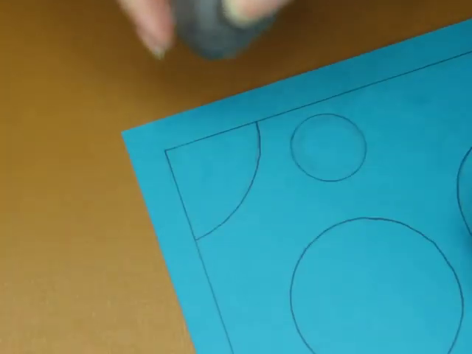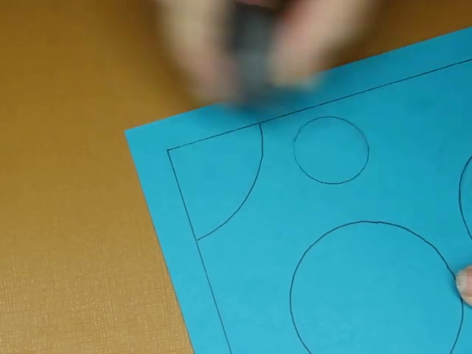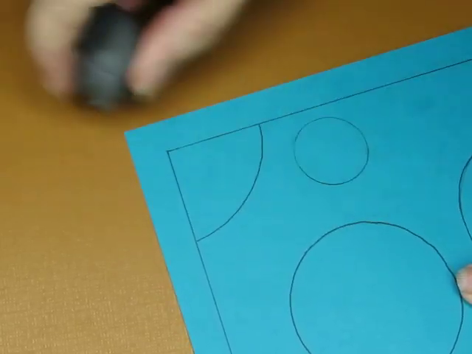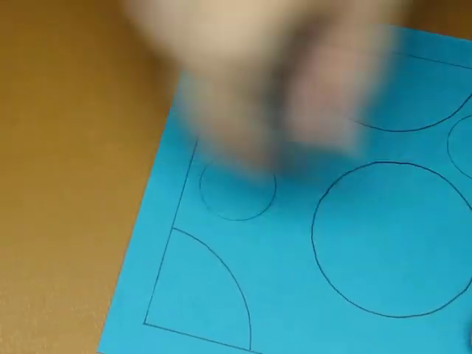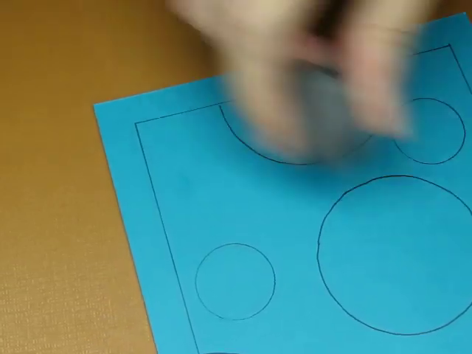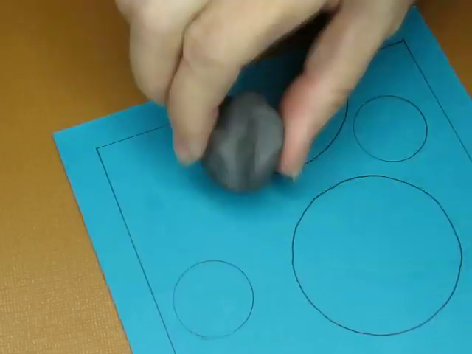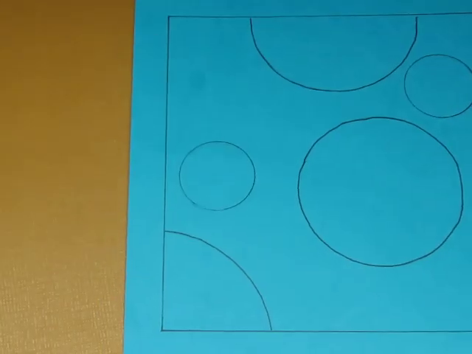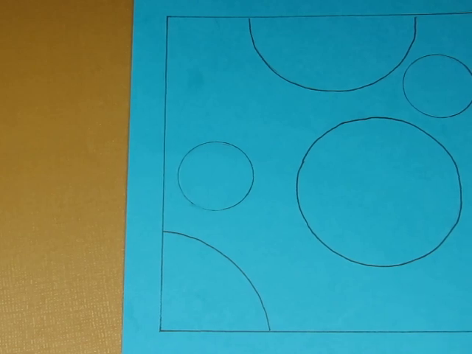Yes, you can use pencil. Yes, you can use tools. Yes, you can use an eraser, because I am not doing Zentangle. I am just drawing patterns, and you can get there any way you see fit. Remember that.